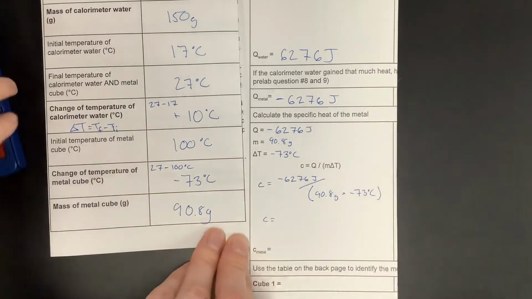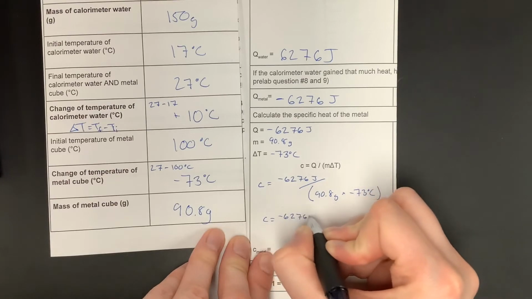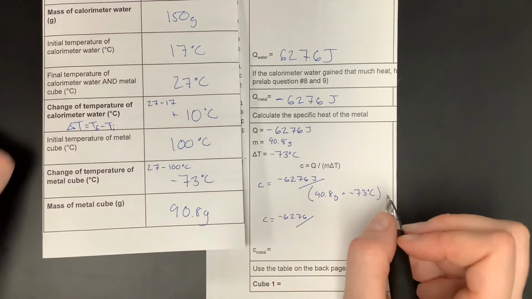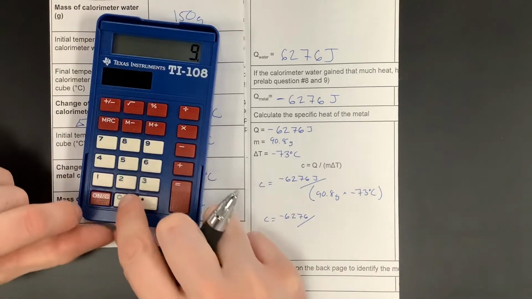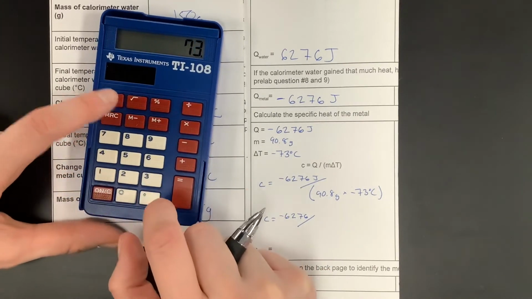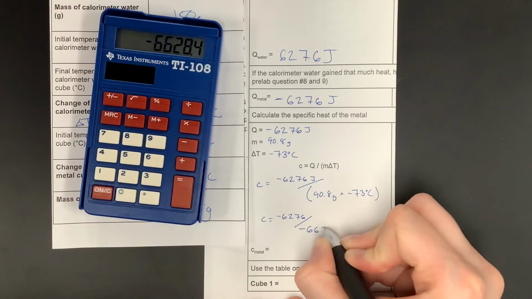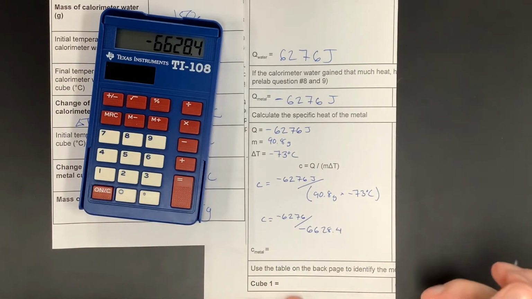So if I plug that in, I'm going to do this in 2 steps so that I don't mess up my calculations. 90.8 times negative 73 gives me a negative 6628.4.